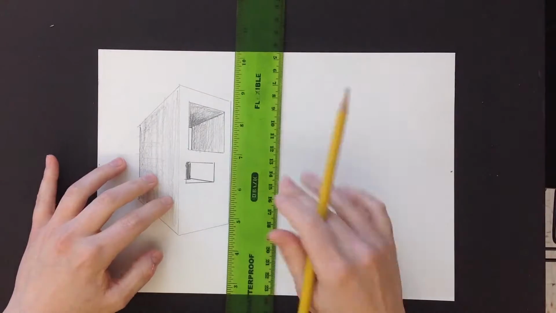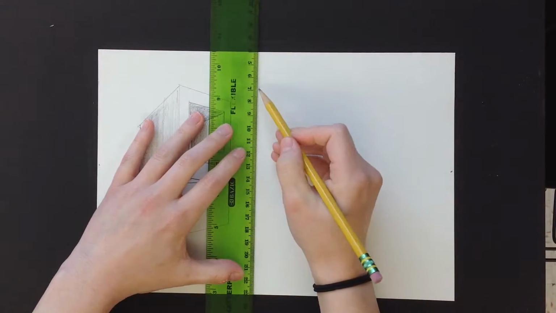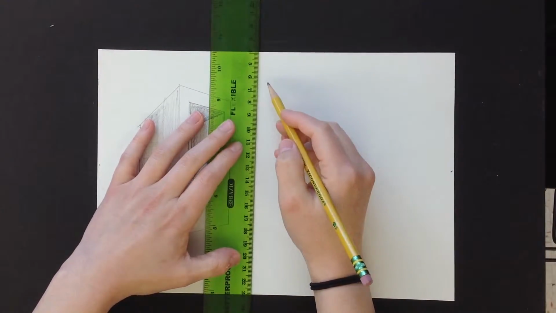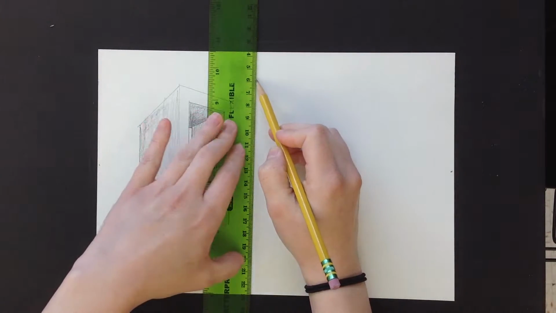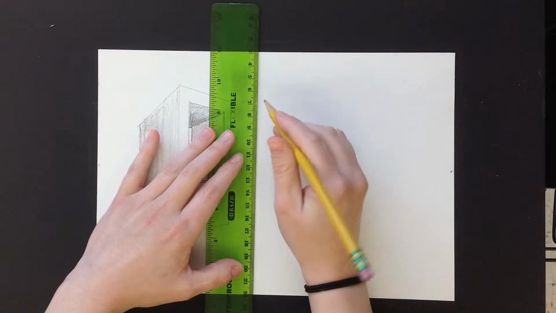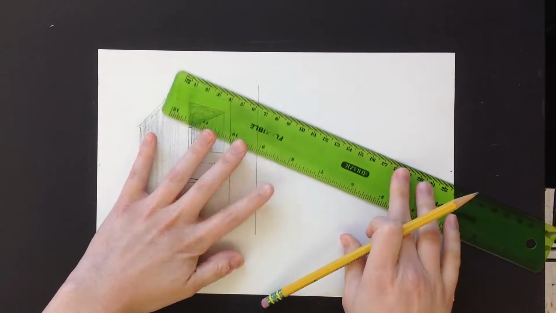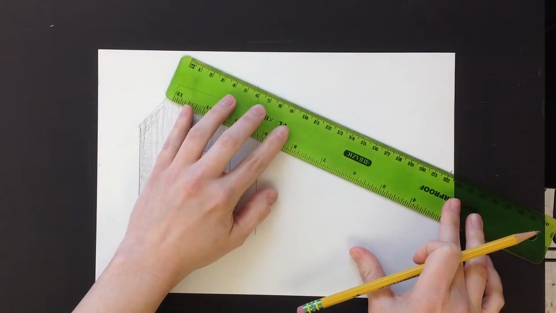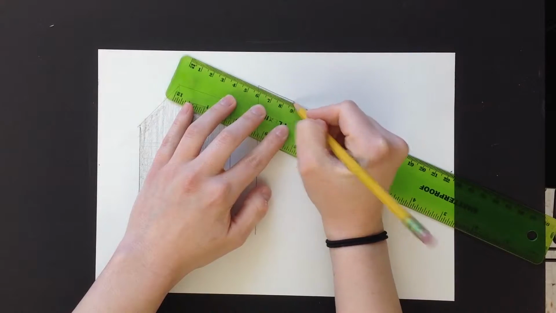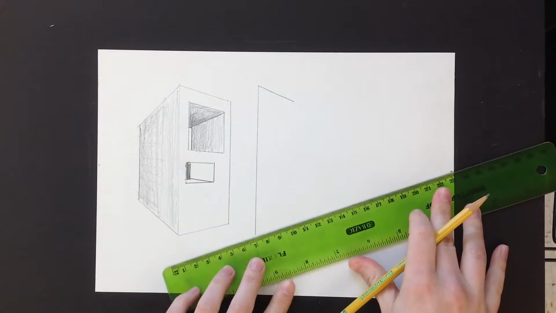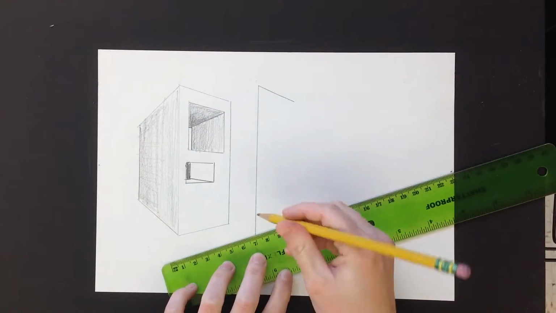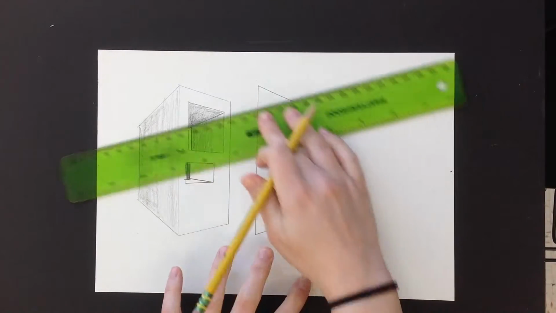Next is triangle building. There's several ways you can do this. I'm just going to show you the way that's easiest for me. Again, start out just like your normal box. Make your building however tall, skinny you want.